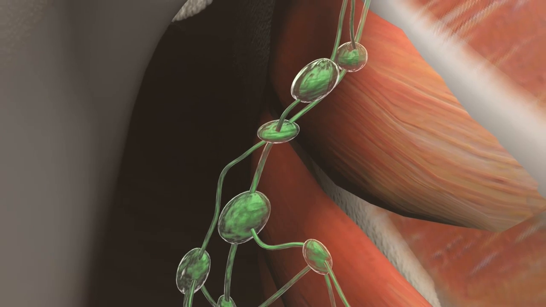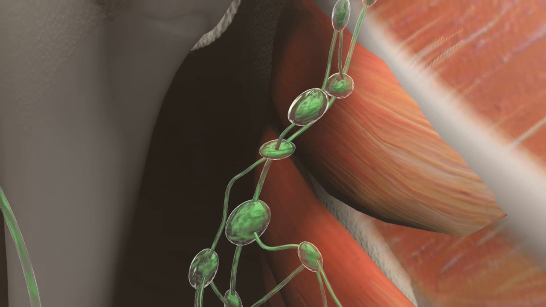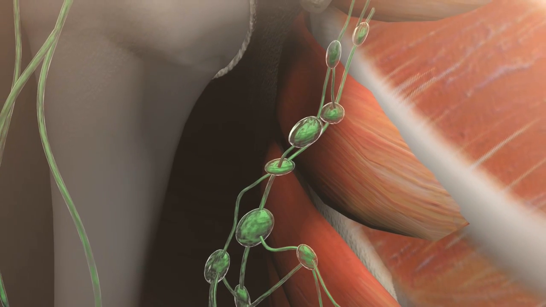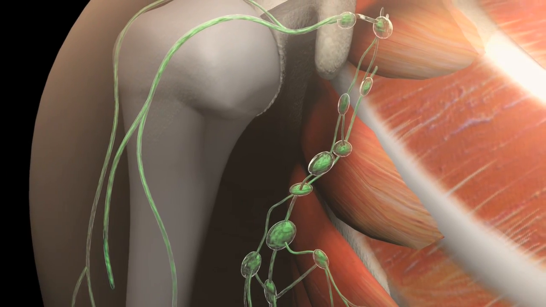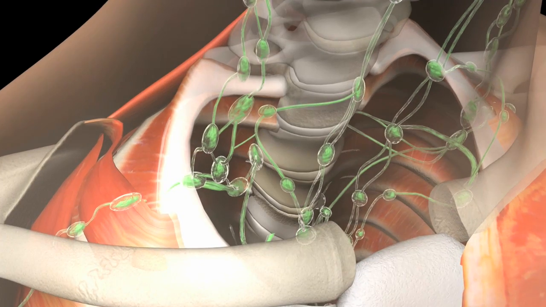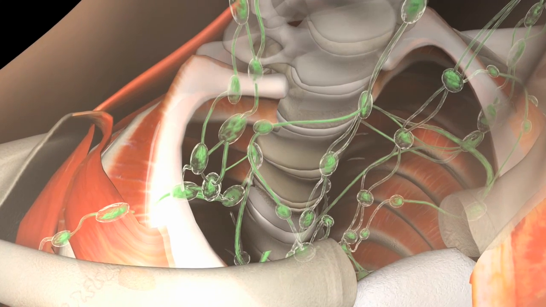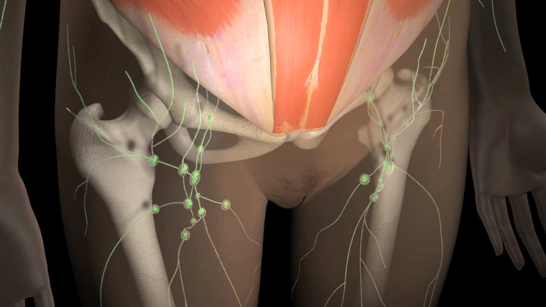The lymph nodes are responsible for collecting bacteria, cancer cells, and other unhealthy material. You have groups of these lymph nodes under your arms, above your collarbones, and behind your breastbone, as well as in other parts of your body.